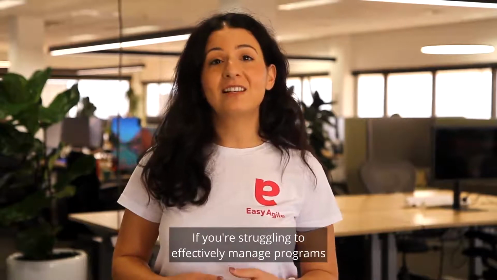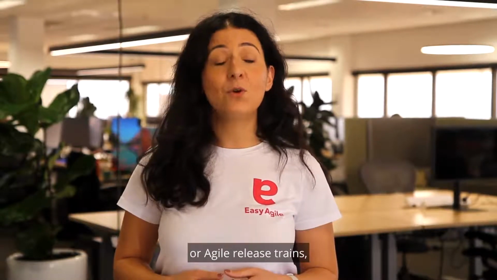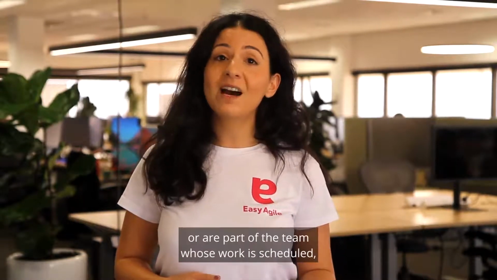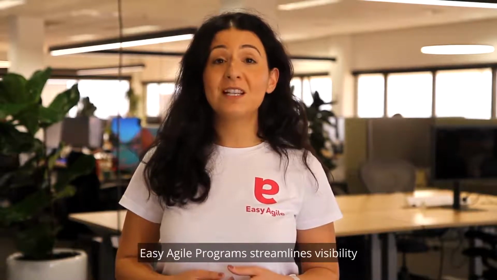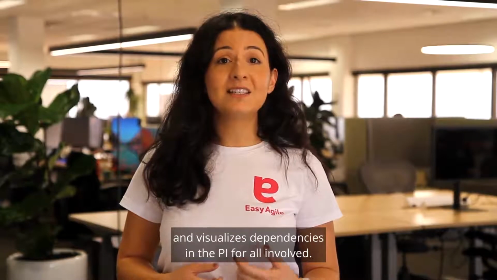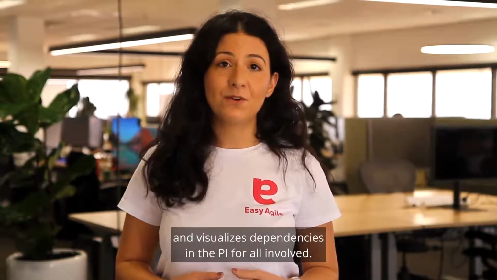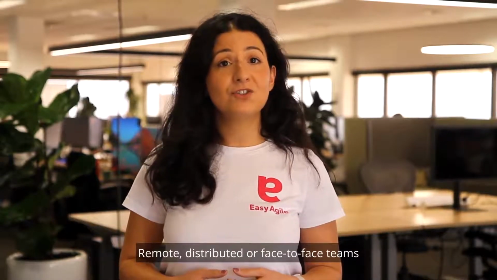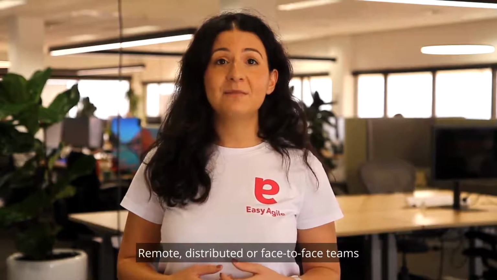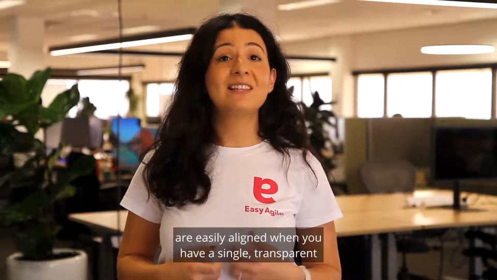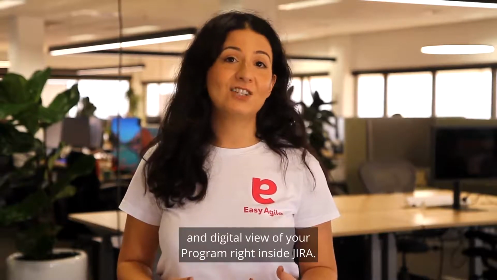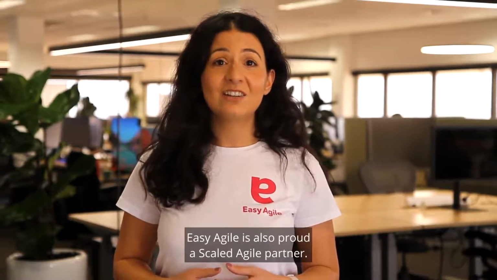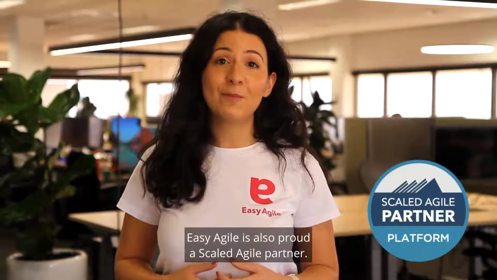If you're struggling to effectively manage programs or Agile release trains, or are part of the team whose work is scheduled, Easy Agile Programs streamlines visibility and visualises dependencies in the PI for all involved. Remote, distributed, or face-to-face teams are easily aligned when you have a single, transparent, and digital view of your program right inside Jira. Easy Agile is also a proud Scaled Agile partner.